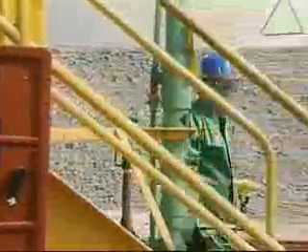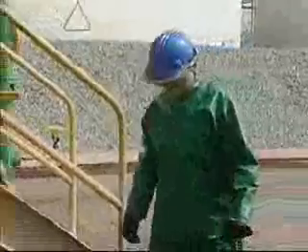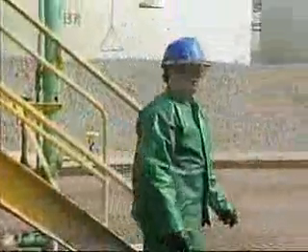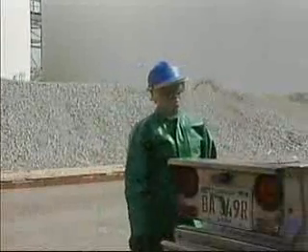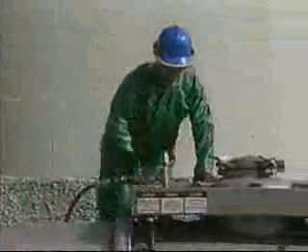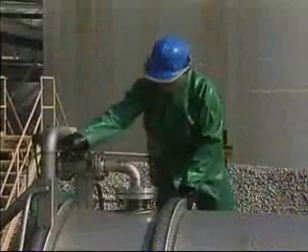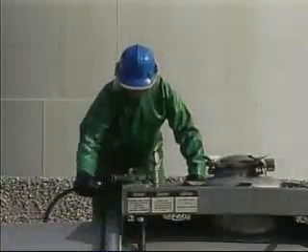During the transfer, the operator checks for product flow by feeling the unloading hose for vibrations caused by the moving product. He also watches for leaks or any other abnormal conditions. When the transfer is complete, the operator closes the air valve on the truck and shuts off the air supply. Then he closes the product valve on the truck and disconnects the air hose.